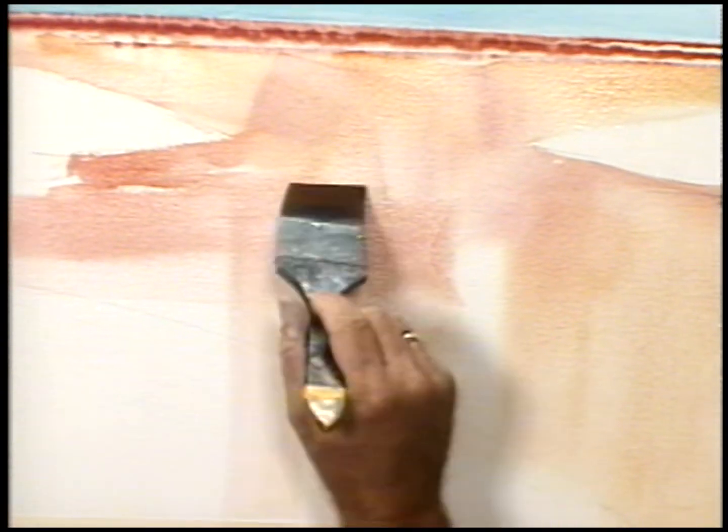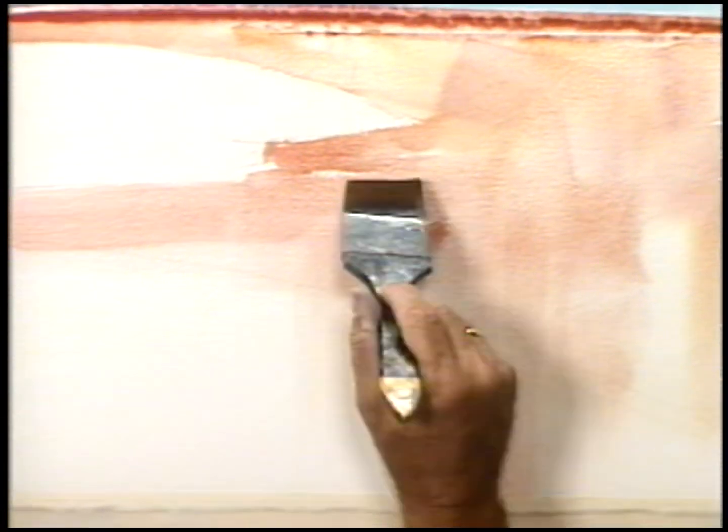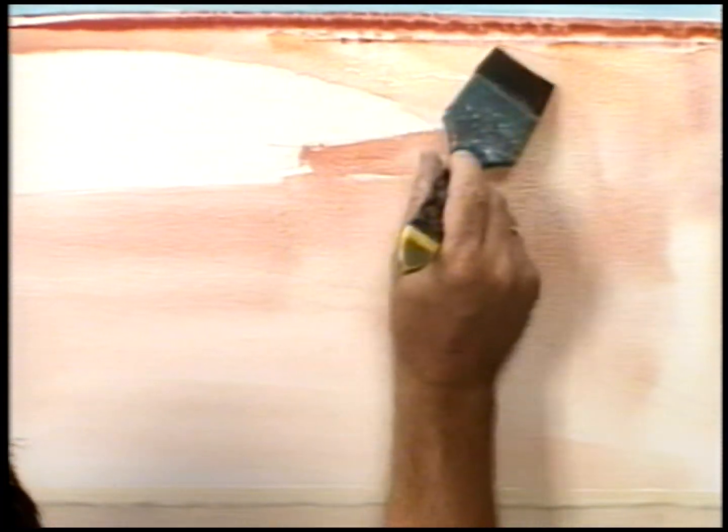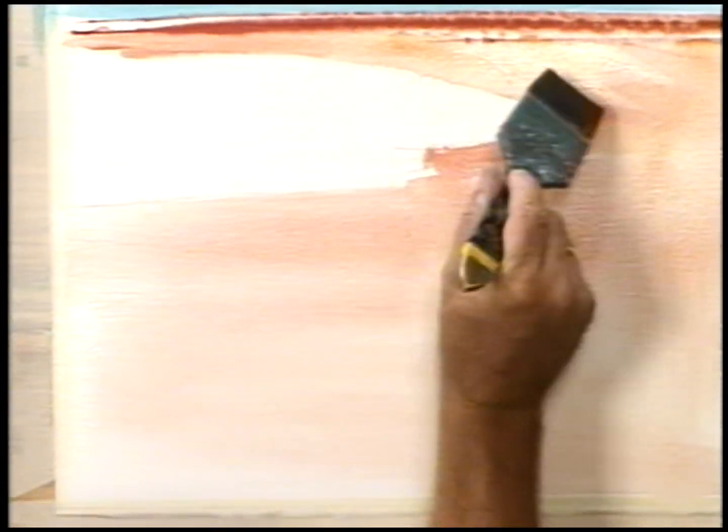I'm not concerned at this point about these reflections looking just like that upper area. I'm more concerned about keeping the paper wet and really getting a nice flow in here, and then the relationships of the value, the intensity, and the color.